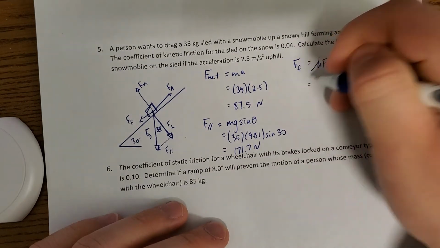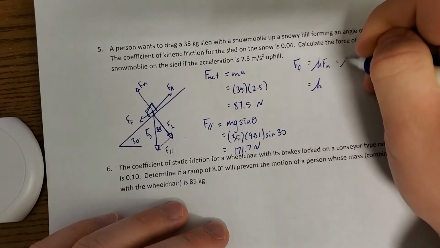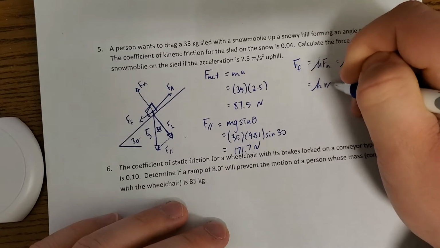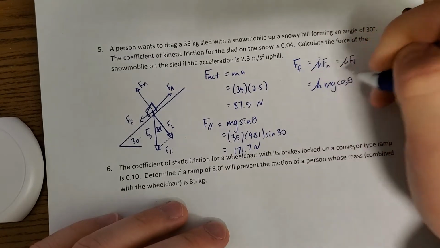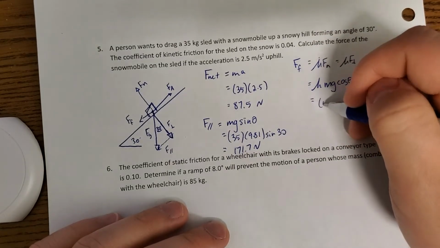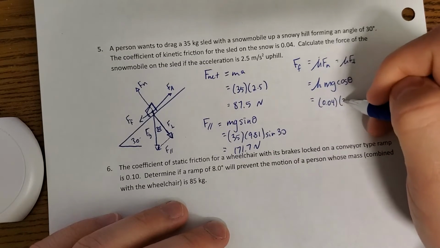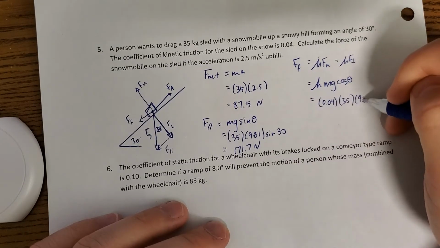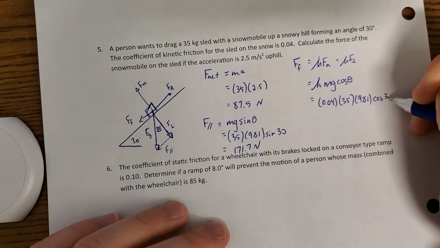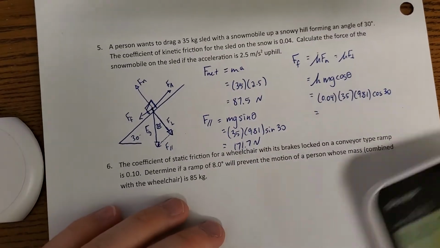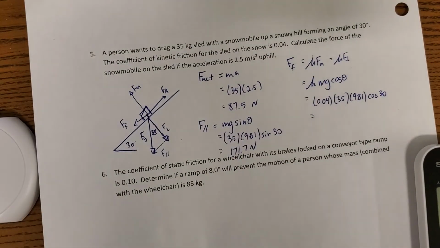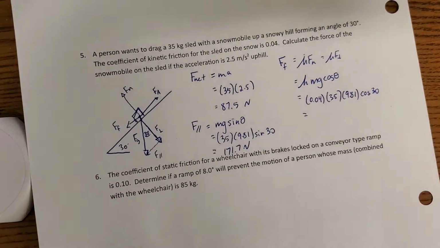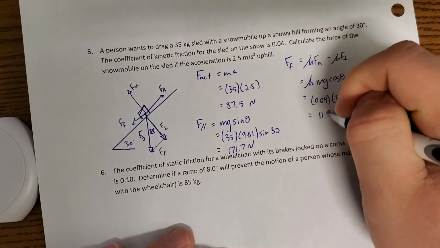Okay, so we know that the perpendicular force is mg cos theta. So let's find friction here. Okay, so I get 11.9 newtons.